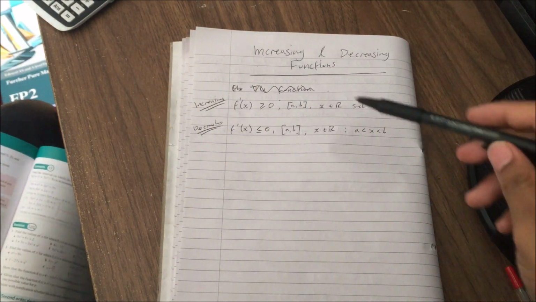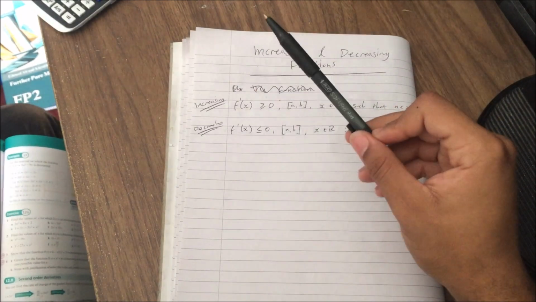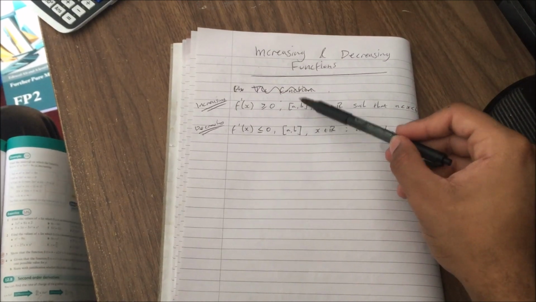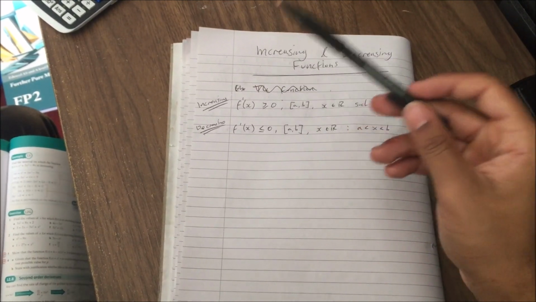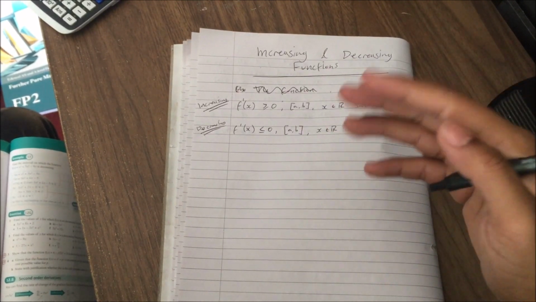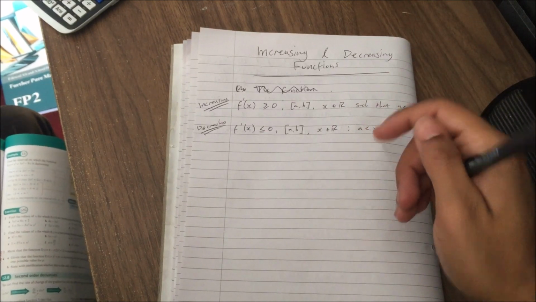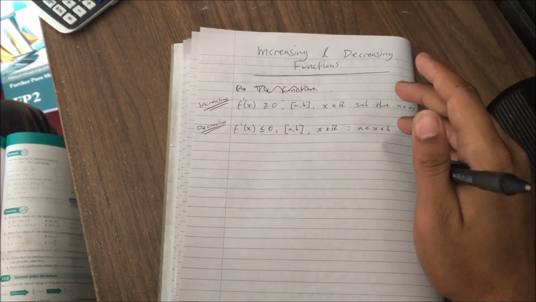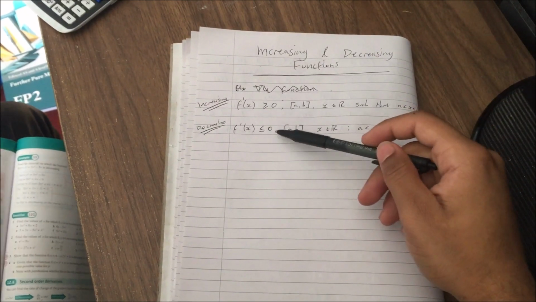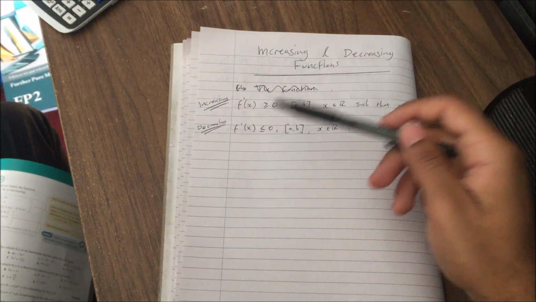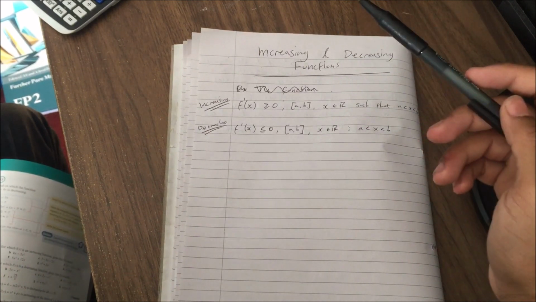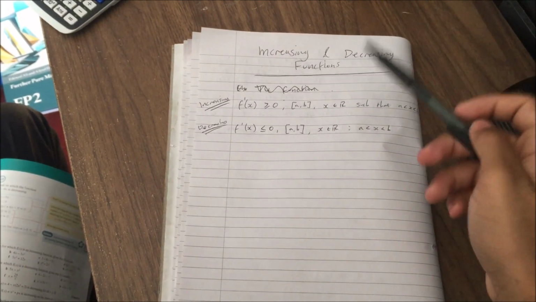So with increasing or decreasing functions, if f of x is increasing on the interval between a and b, you differentiate the function and show that f dash of x is greater than 0 for all values of x such that x is between a and b. And if it's decreasing, you have to show the inequality is less than 0, and then you show what interval f of x is decreasing on.